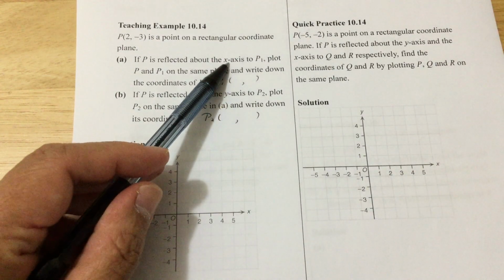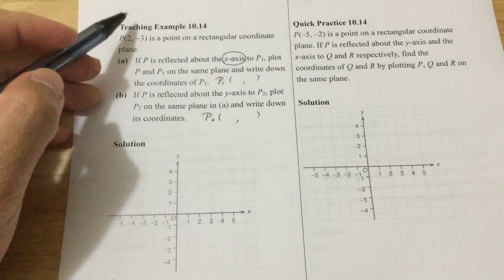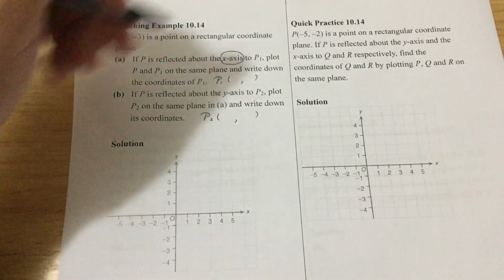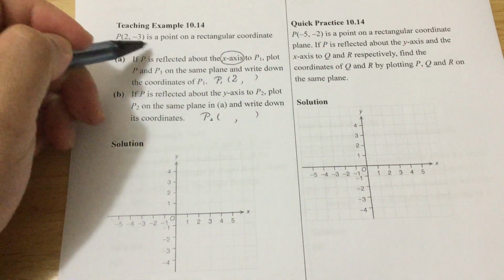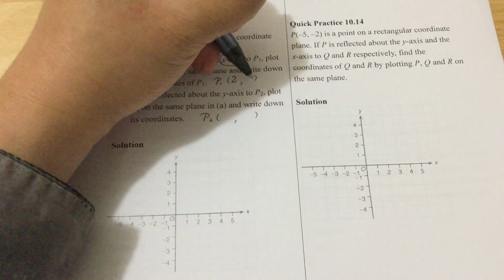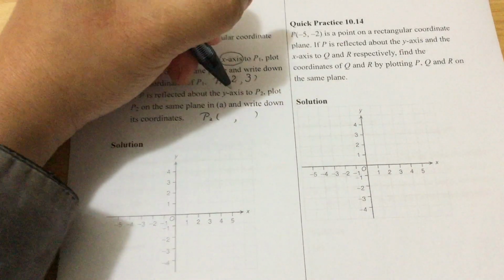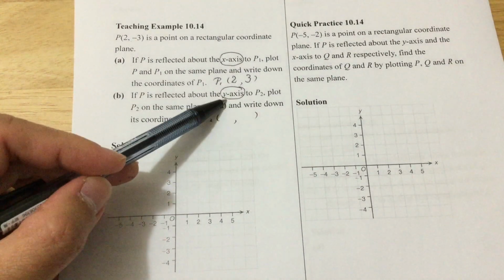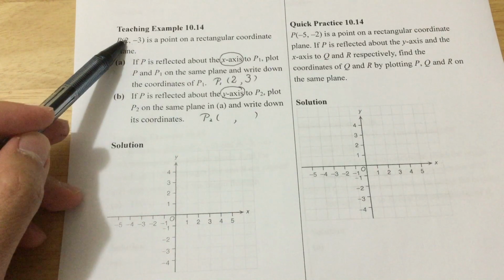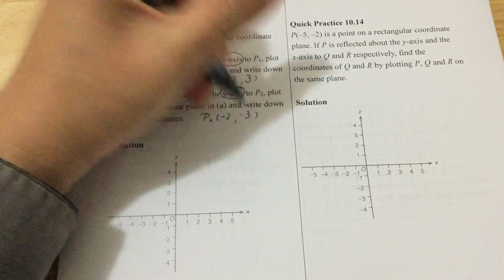For example, this one is the x-axis. Once again, for the x-axis, it will change y. So the x remains unchanged, and y becomes negative of -3. You have 2 negative signs, so it becomes positive. So this is (2, 3). For the y-axis, this time you are going to change the x coordinate. So this time it's (-2, -3).